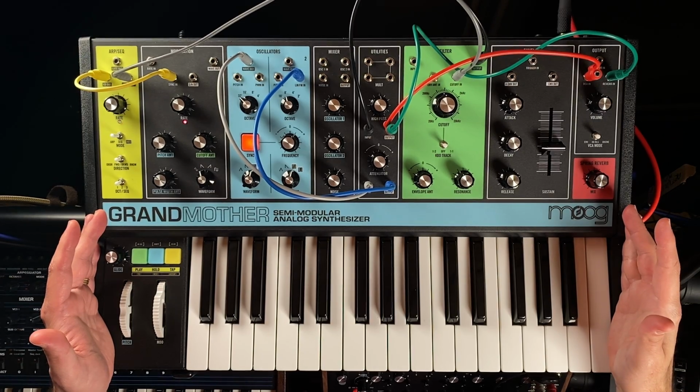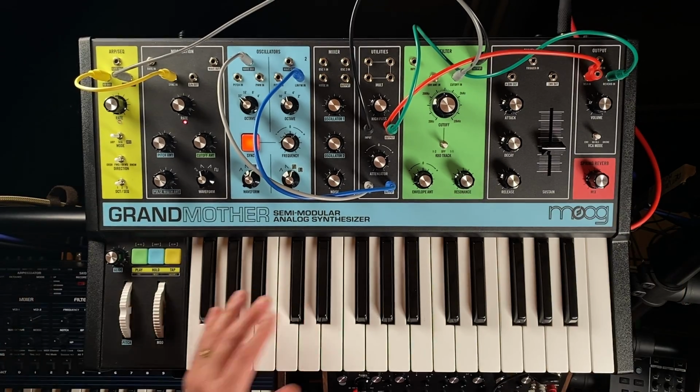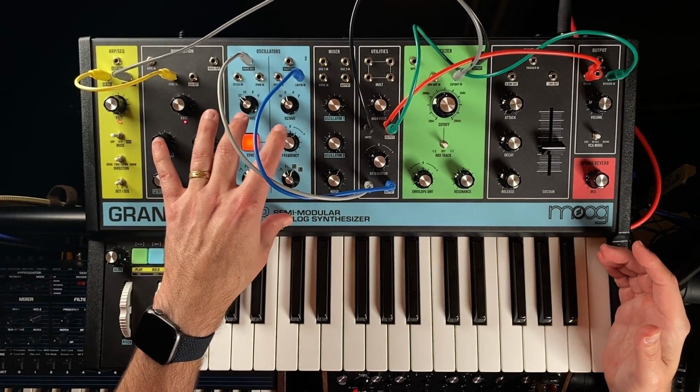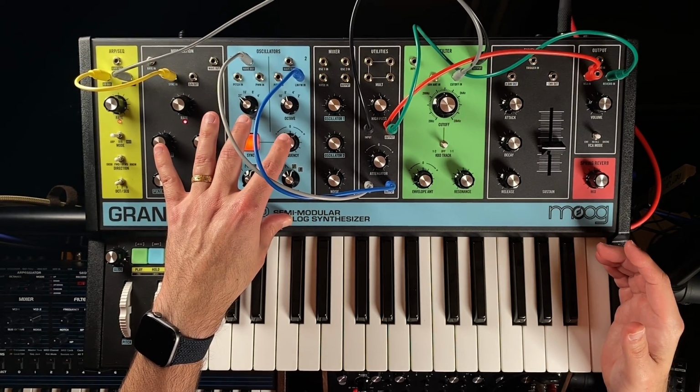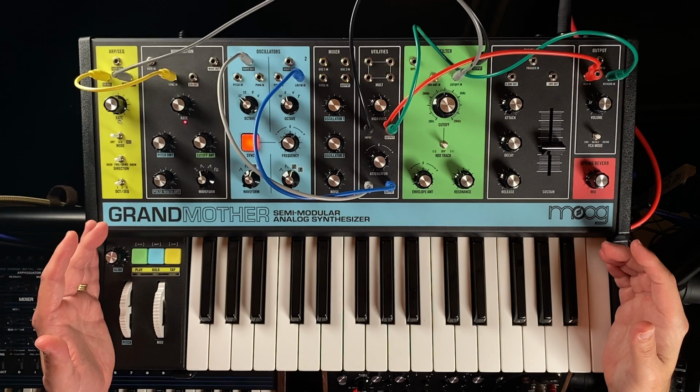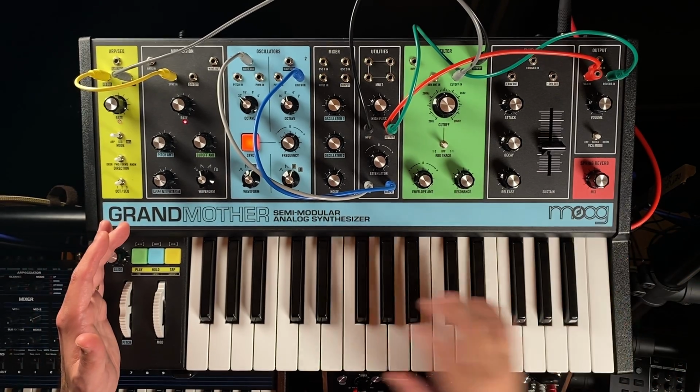what is the influence of some parameters here that you can change on the fly to increase your expression during your performance. The first parameter I wanted to show you is actually the fine-tuning of oscillator 2 here and how this influences the harmonic content of every note. Let's have a listen.